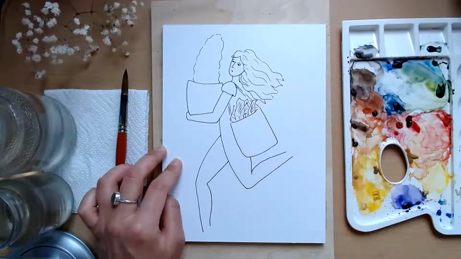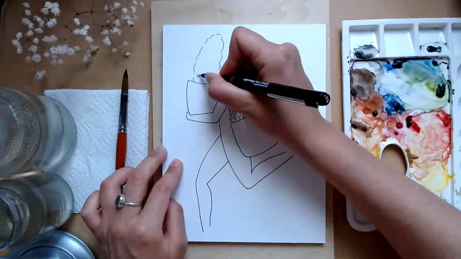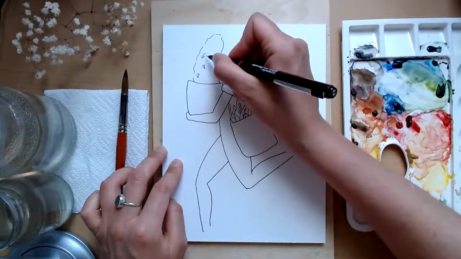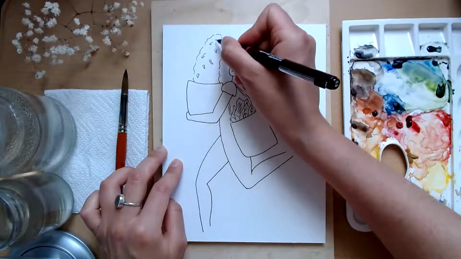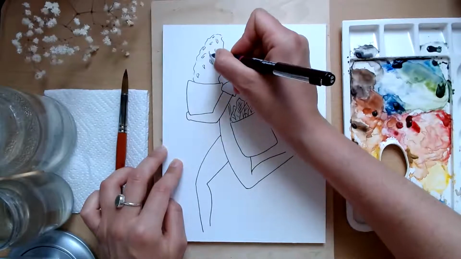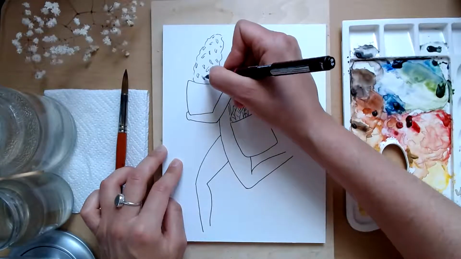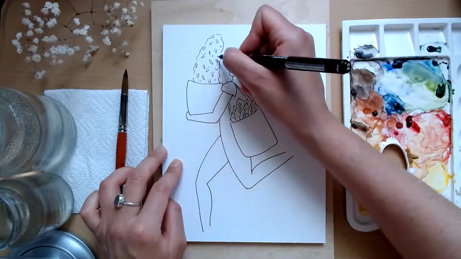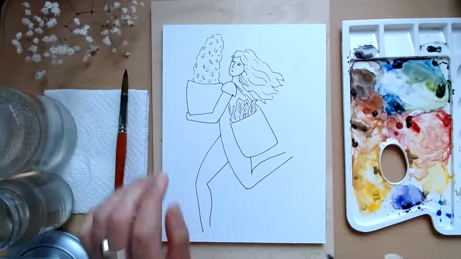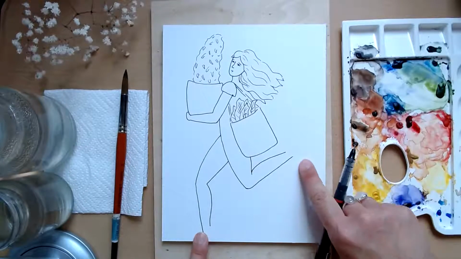Like that, like so. You can add a few little suggestions of leaves, but whatever you've done, I'll be intrigued to see what you come up with for your basket or bag. Okay, then we need to obviously add the feet as well.